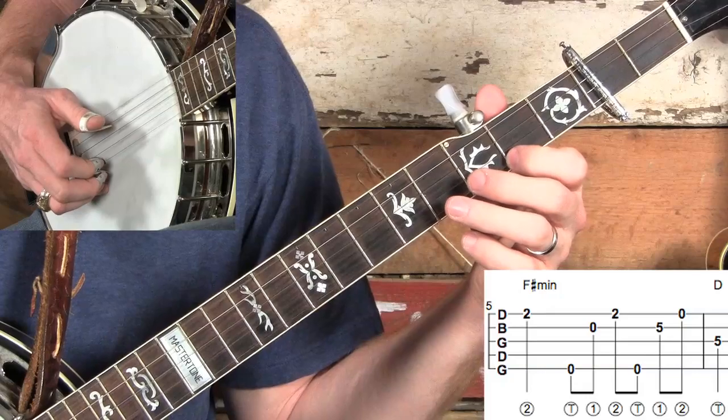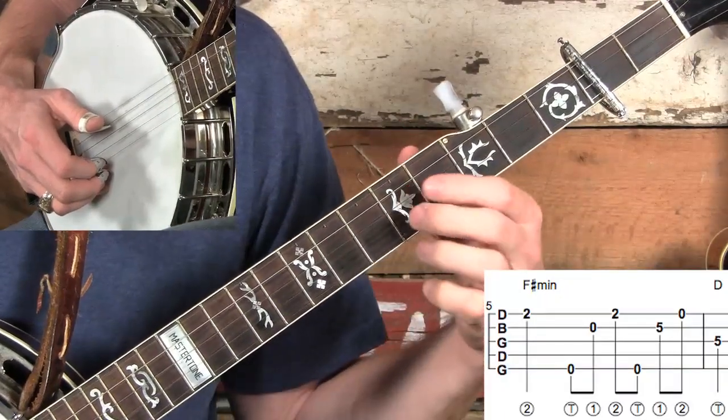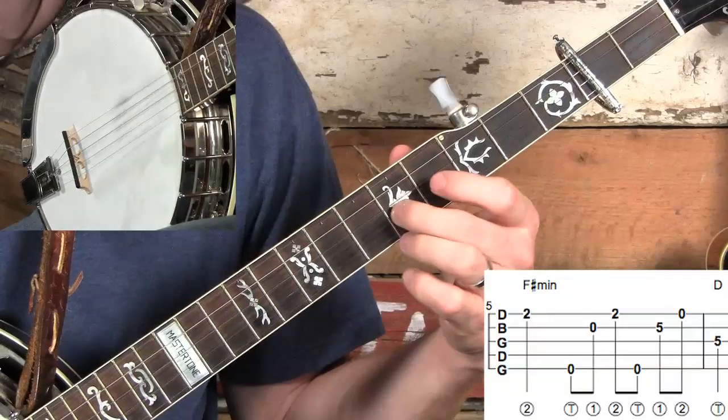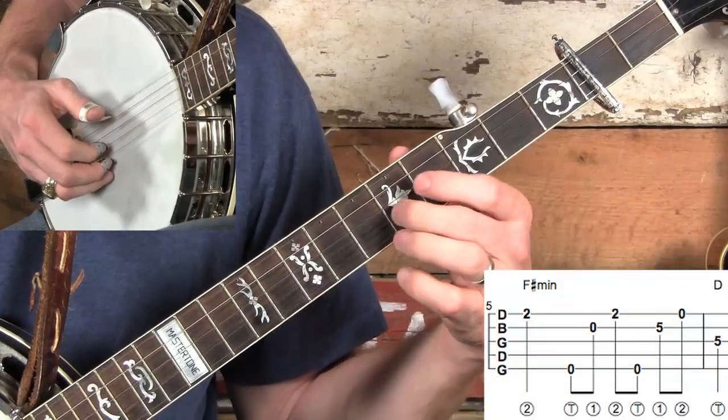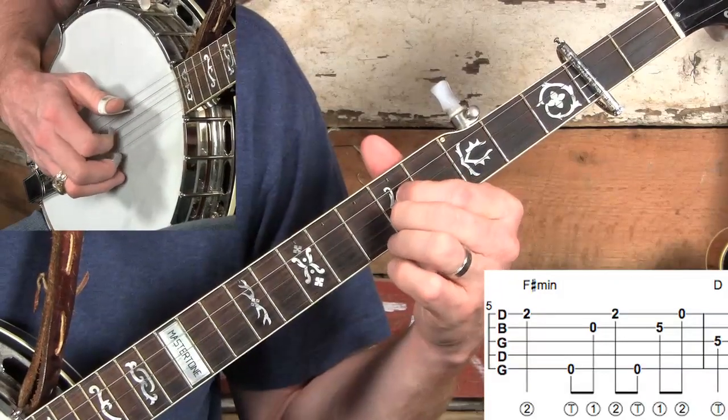Now quickly in measure 5, we're going to jump up and get into this C melodic position. Okay, so I'm going to use my middle finger on the 5th fret of the B string, and then I'm going to place my index finger on the 5th fret of the G string.